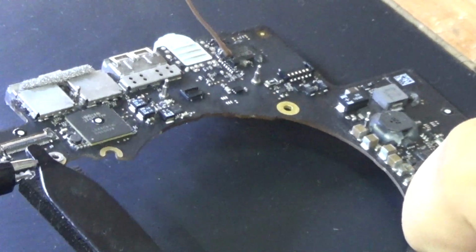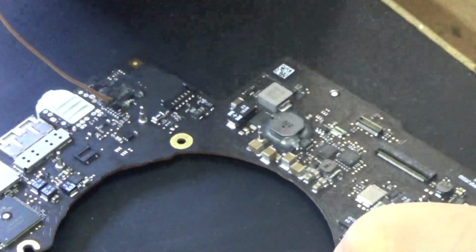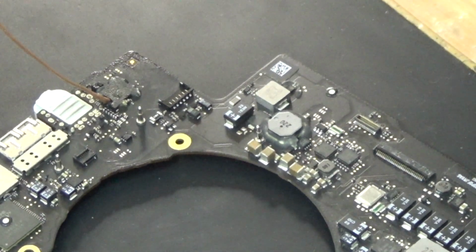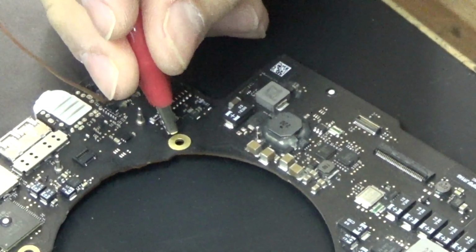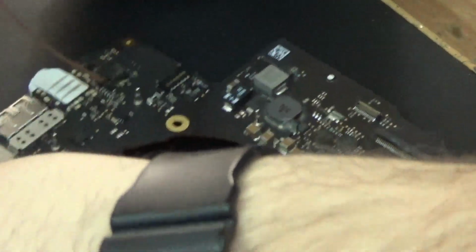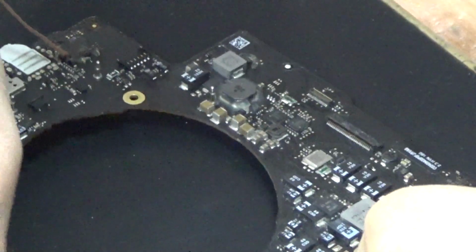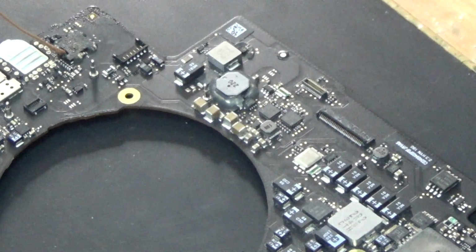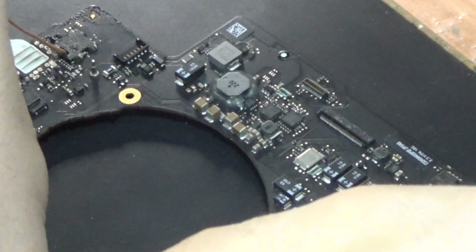Okay, one more time. I think this time, no, it's not gonna be shorted right here. Make sure it's, oh yes, the probes are short.